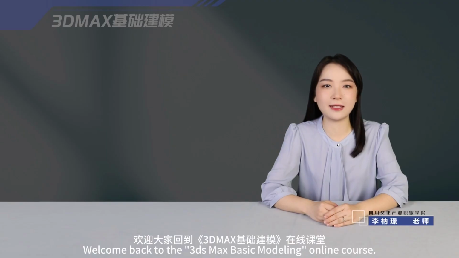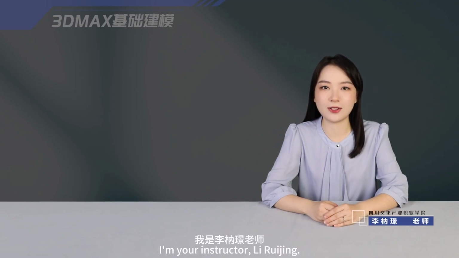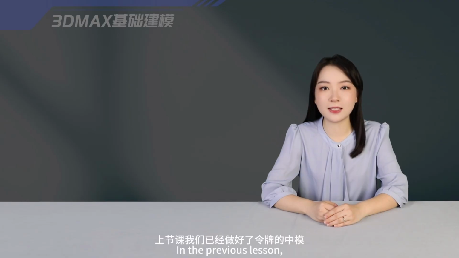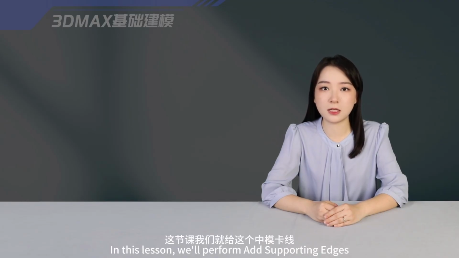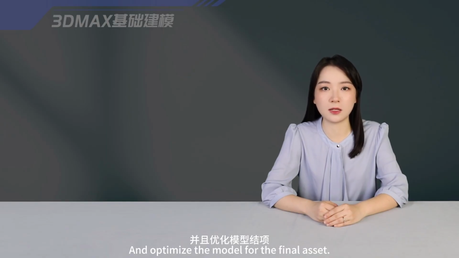Welcome back to the 3ds Max Basic Modeling online course. I'm your instructor, Li Ruijing. In the previous lesson, we completed the mid-poly model of the token. In this lesson, we'll add supporting edges to that mid-poly model and optimize the model for the final asset.